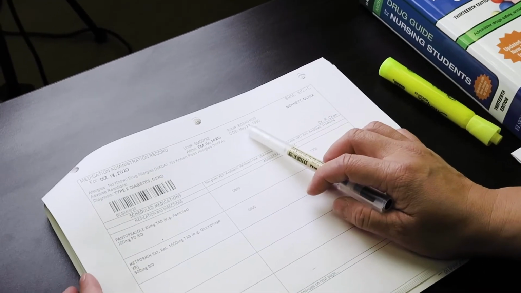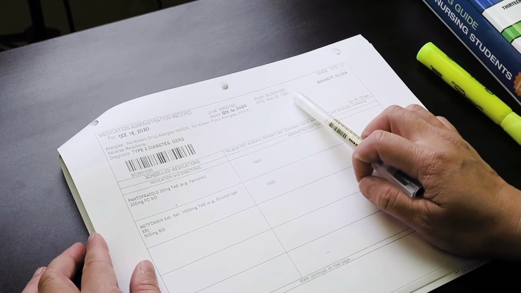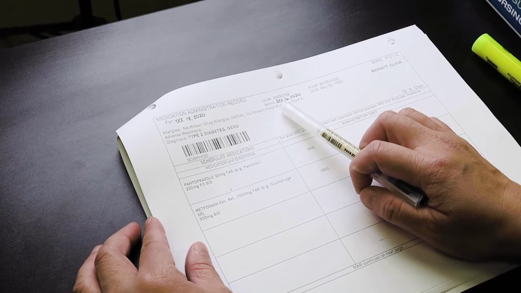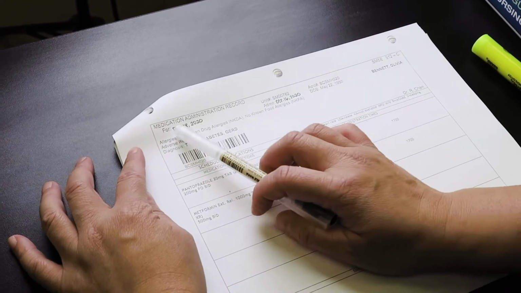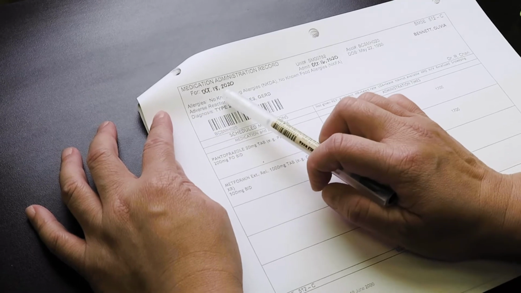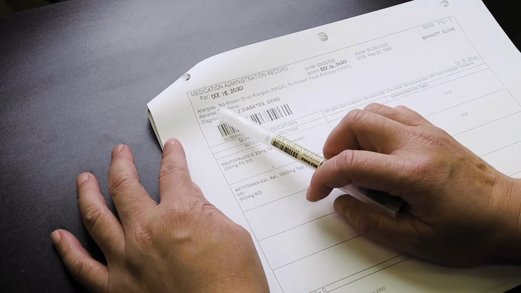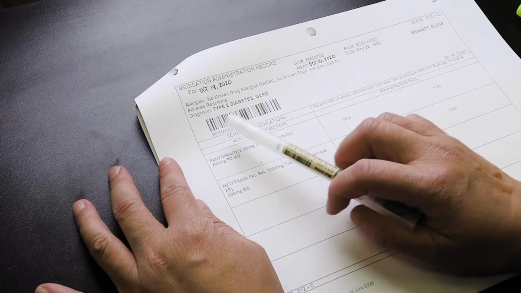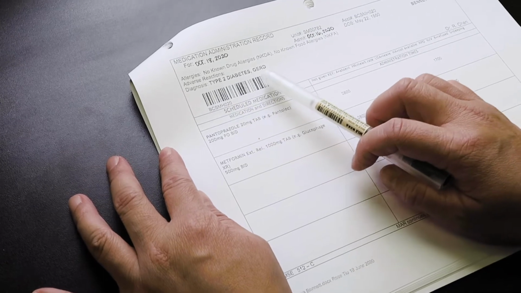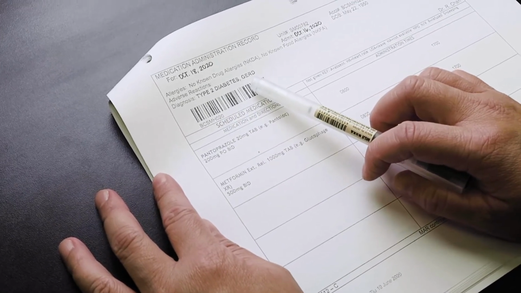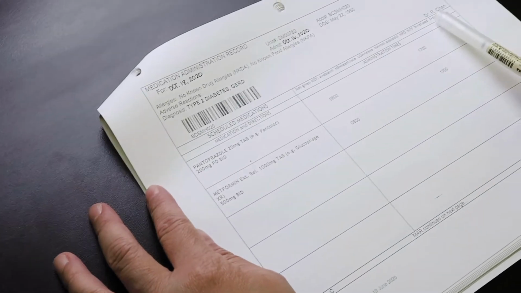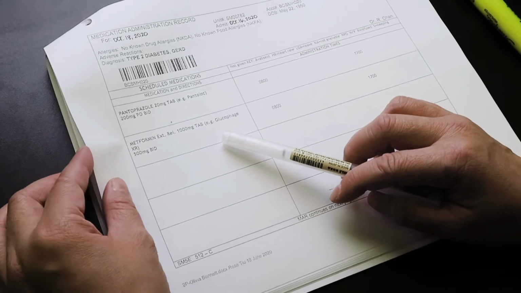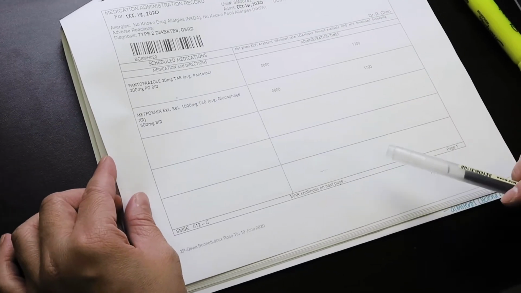Her date of birth is May 22nd, 1950, so that tells us that she's an older adult. She was admitted on October 16, so 2 days ago, 2020, and we have the correct MAR. It is for today's date, October 18, 2020. We can see that she doesn't have any drug or food allergies, and her admitting diagnosis is type 2 diabetes and gastroesophageal reflux disease. And we can see that her doctor is Dr. Chan. I already can tell that she has 2 scheduled medications, which I will check shortly after this check.